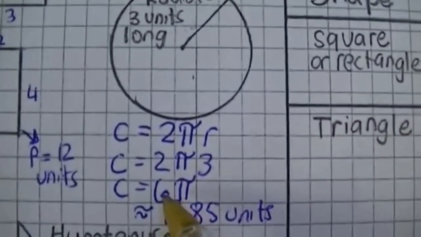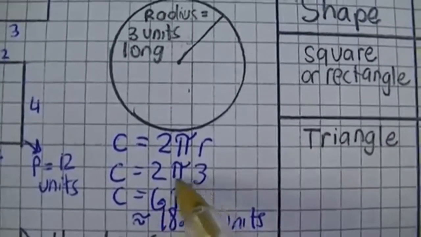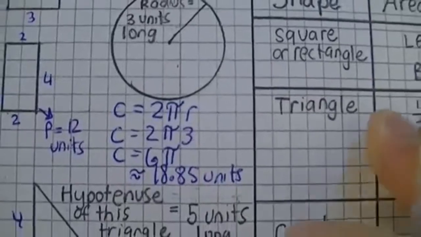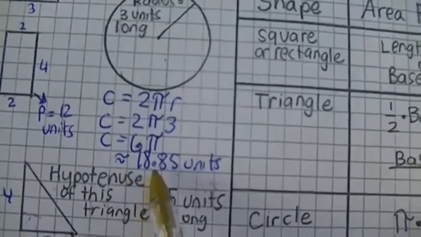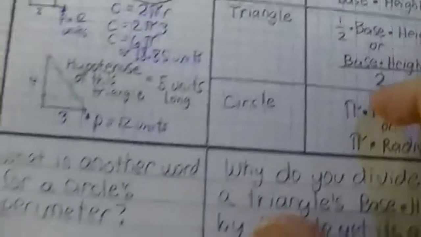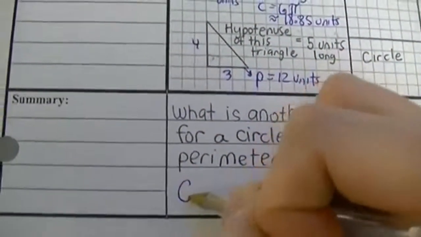6 pi is the most accurate because it's saying, hey, take 6 times pi, that irrational number. So that's why I put the little, it's approximately 18.85 hundredths. Okay, another word for circle's perimeter. Go ahead and think about it. You should get this as your answer.